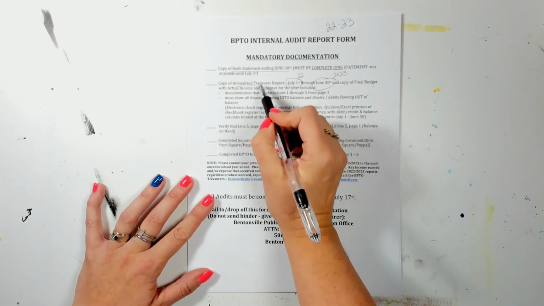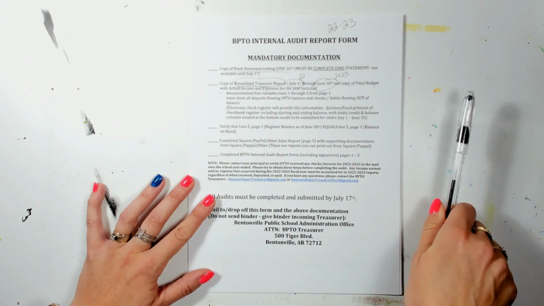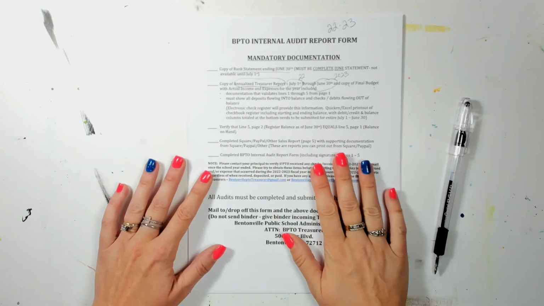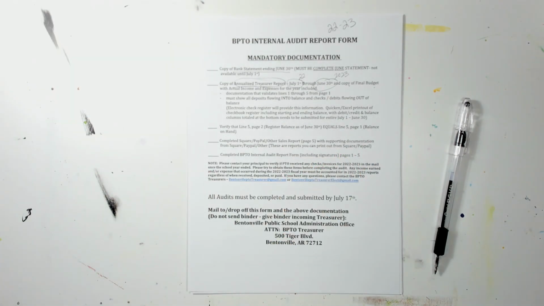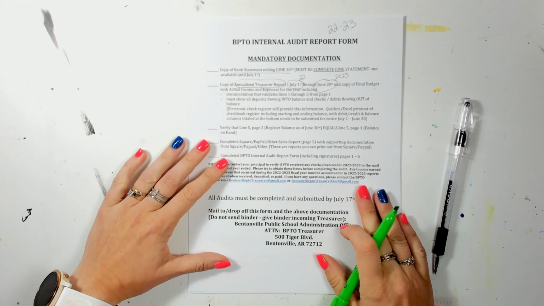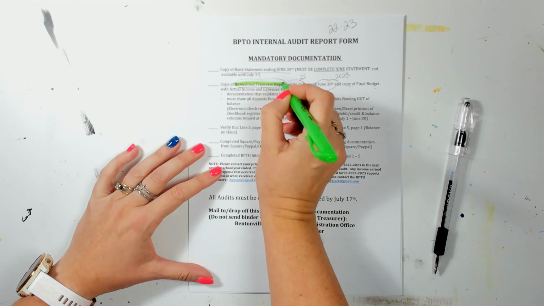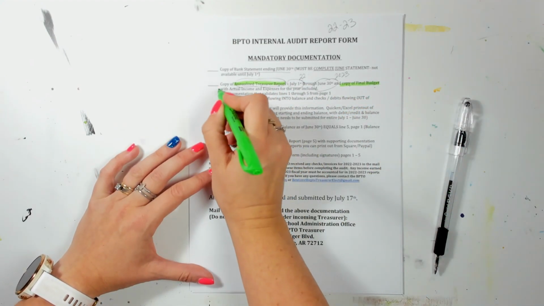So super easy. This annual treasurer's report right here is actually just going to be that electronic check registry that you have hopefully kept all year. So that's just going to be your check registry with the columns of debits and credits all totaled at the bottom, so make sure those are totaled. And then, of course, a copy of your final budget to actual.